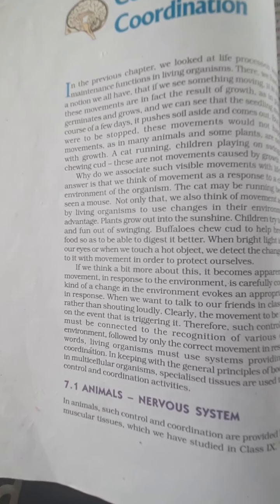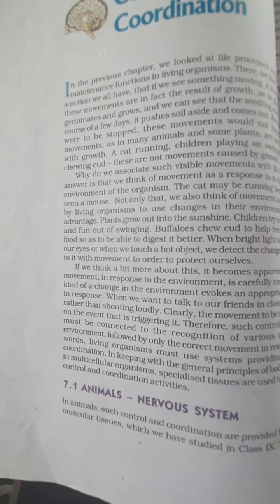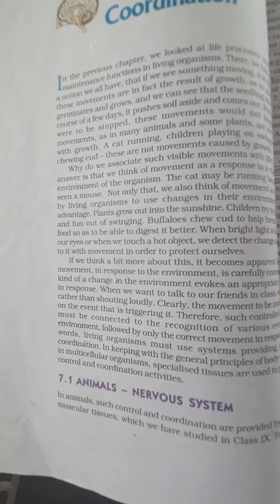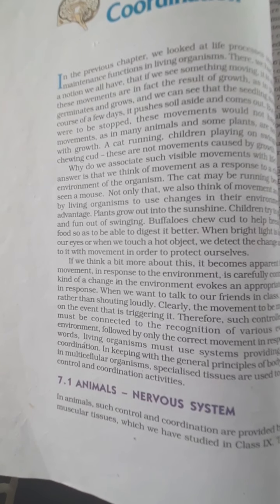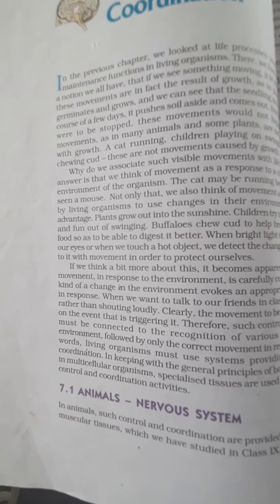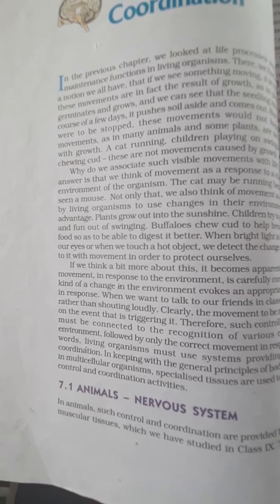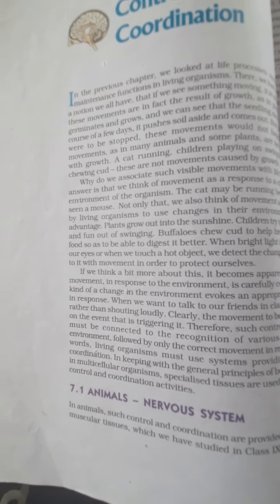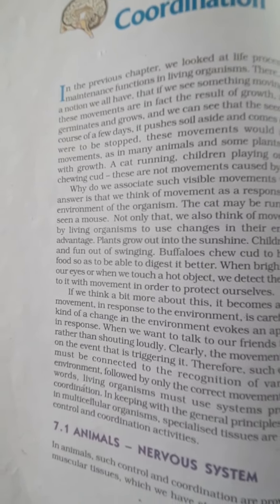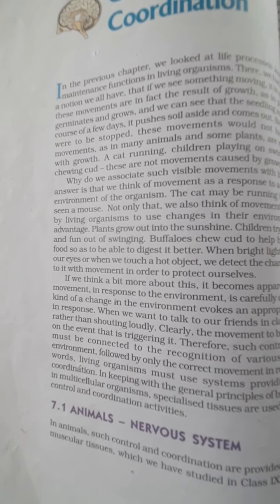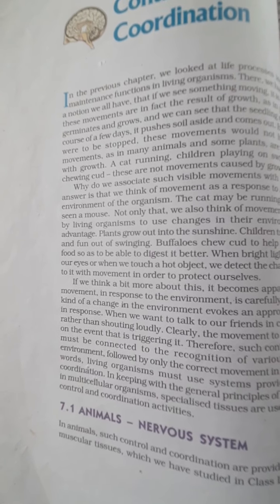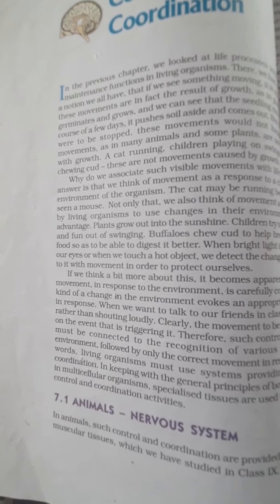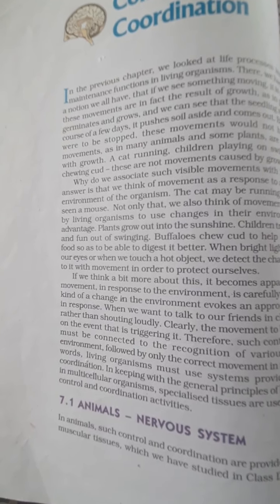Since we detect the change in our environment, we respond to it with certain movements according to the situation to protect ourselves. That is, we close our eyes or remove our hands immediately. To conclude, it is a fact that all the movements in response to the environment are carefully controlled. Every stimulus gets a proper response.